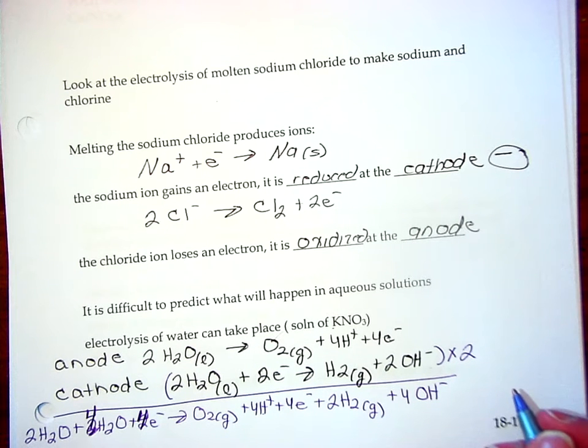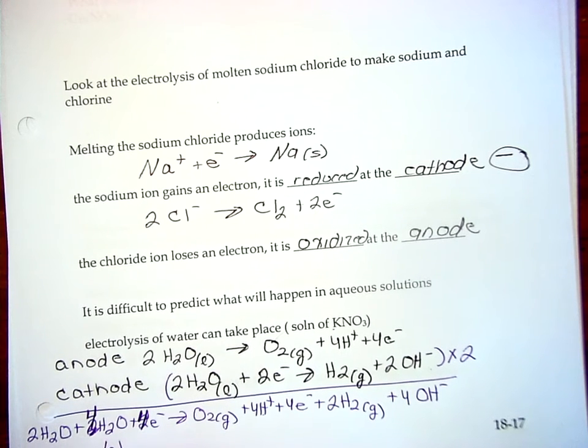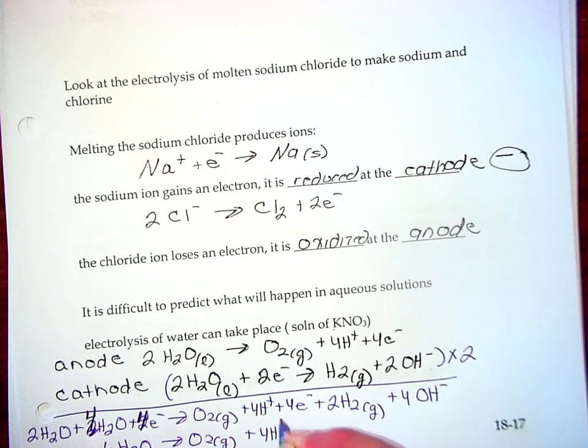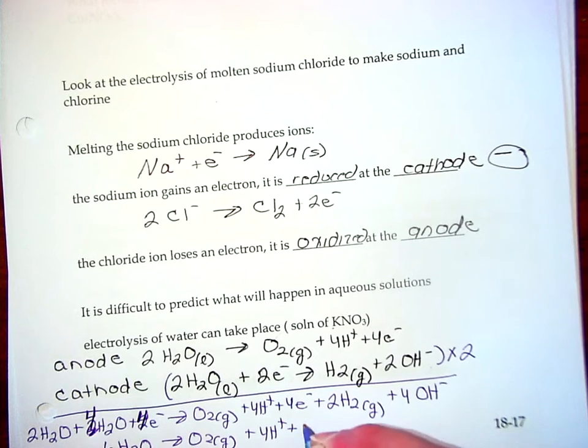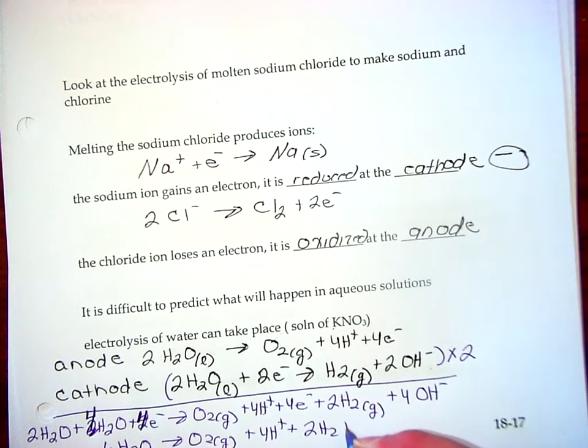So now if we look at this and we sort of combine things, we get 6 waters yields O2 gas plus 4 hydrogen ions plus 2 hydrogen gas plus 4 hydroxide ions.